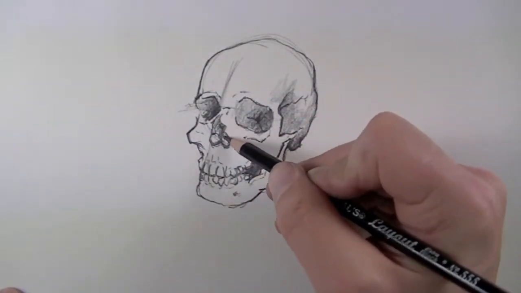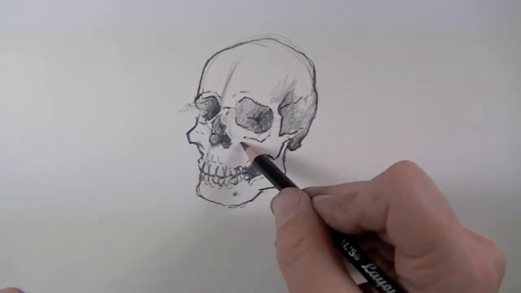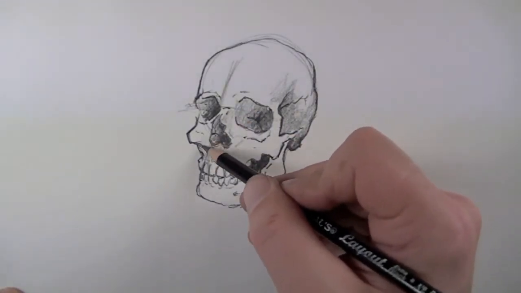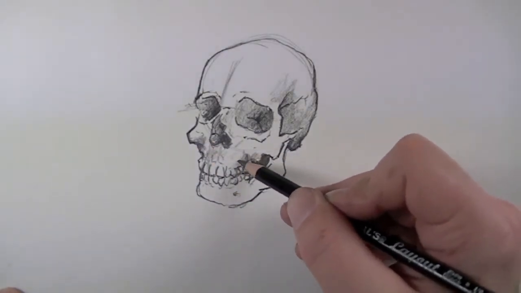I'm not going to use any smudging here. I'm just going to adjust the value or adjust the shading with my pencil and the amount of pressure that I put on the pencil. That'll create a nice consistent look to the sketch.